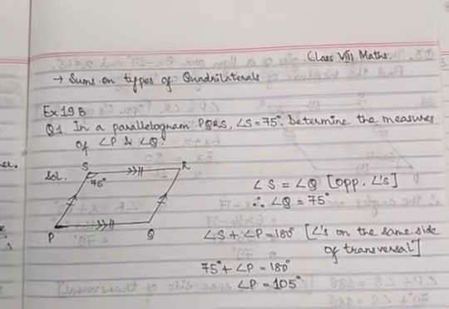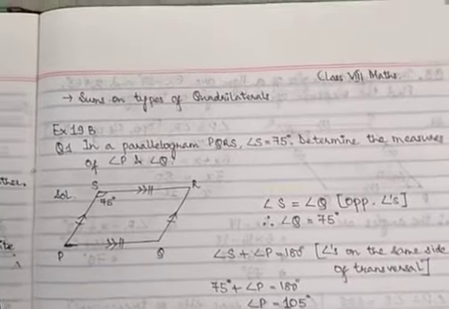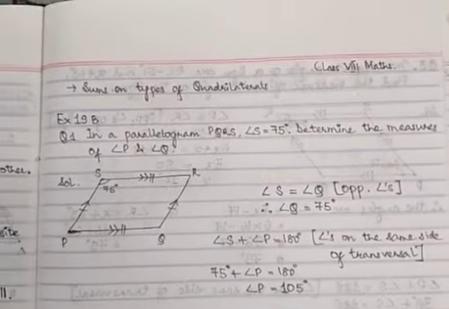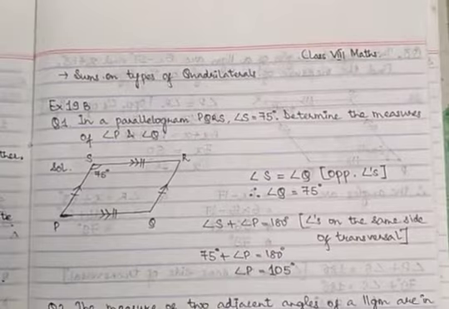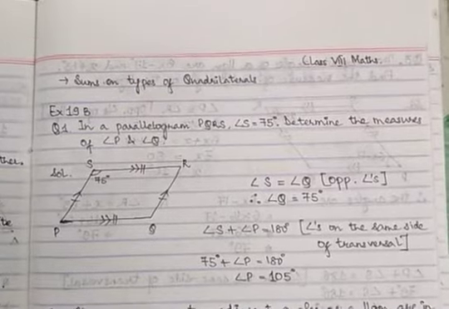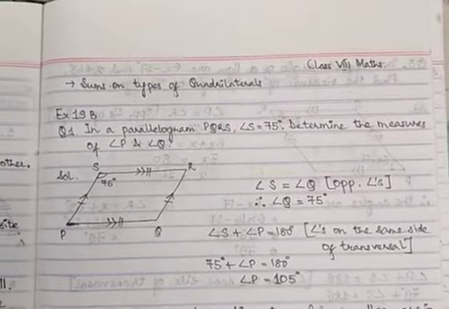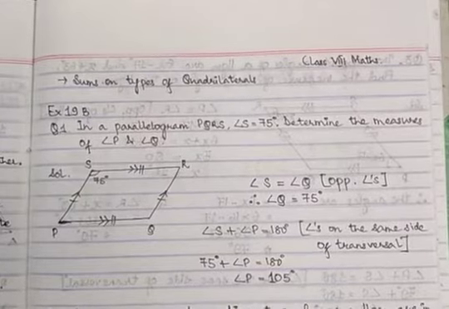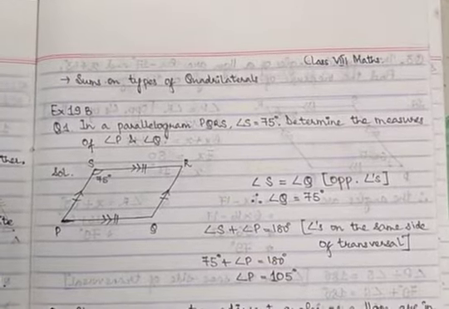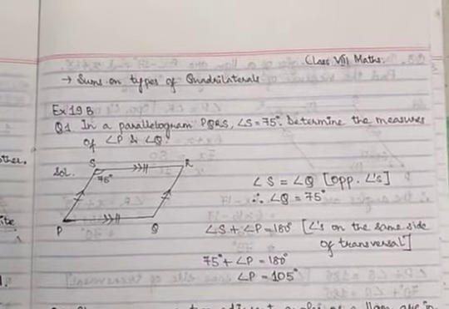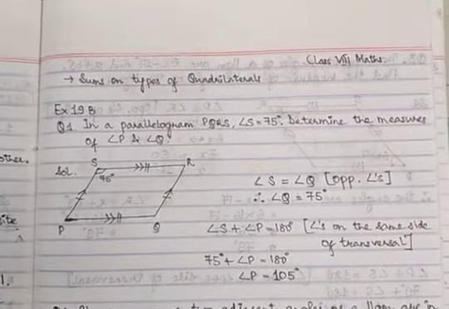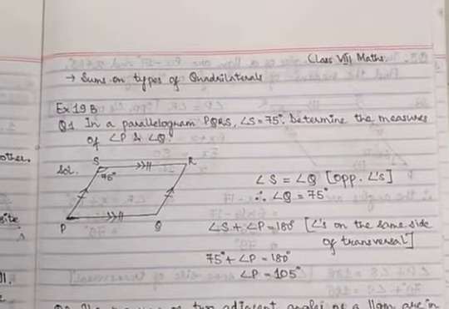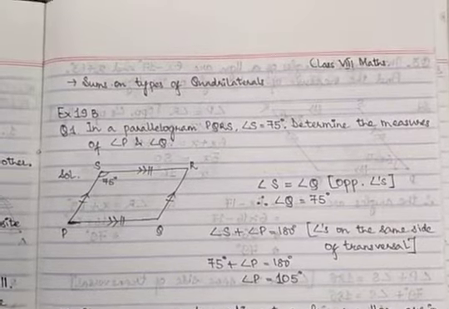Here I picked this from exercise 19b, because exercise 19a just had a few basics regarding the types of quadrilaterals. Therefore I have simply picked from exercise 19b, which has direct sums. Exercise 19a, as I have already said, had a few basics that we discussed in the previous video. So those who went through the previous video can easily solve question number 9 of exercise 19a.